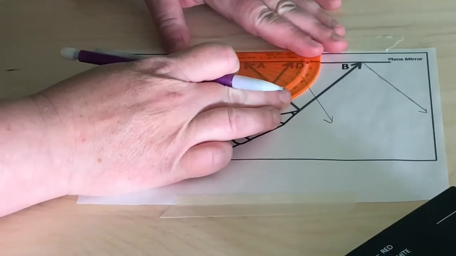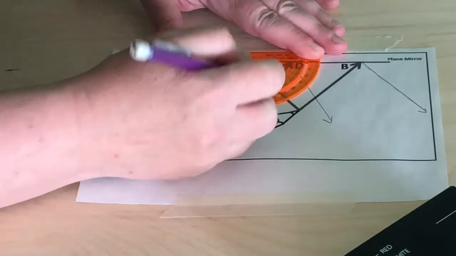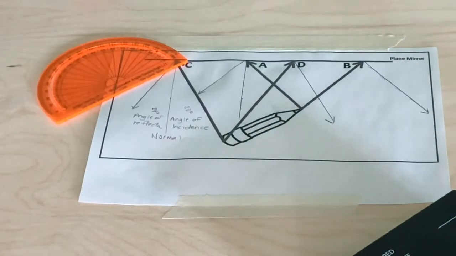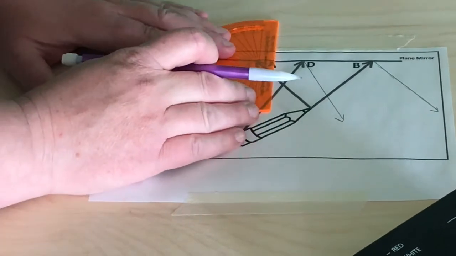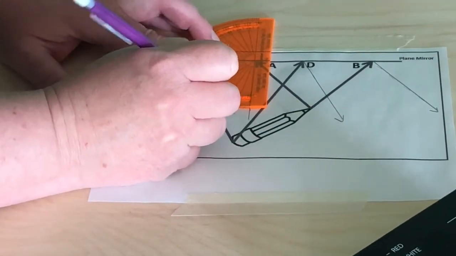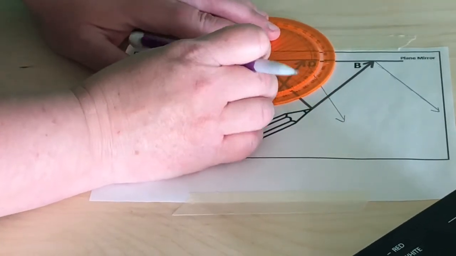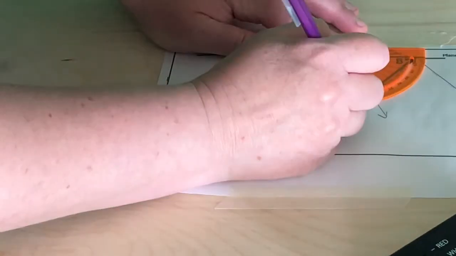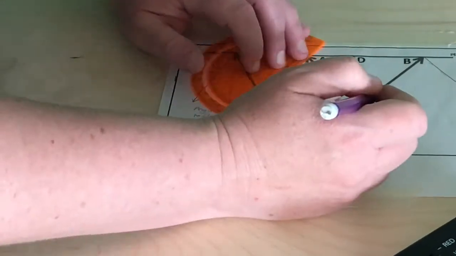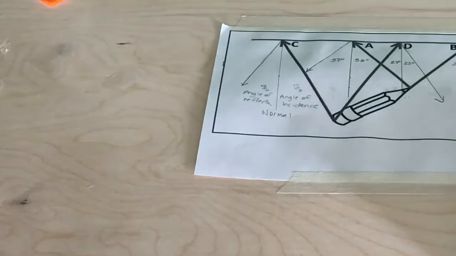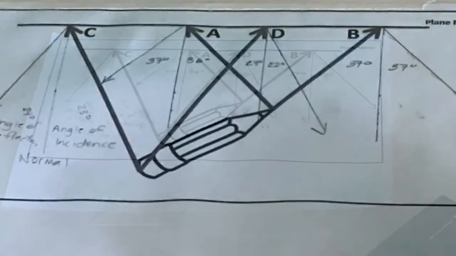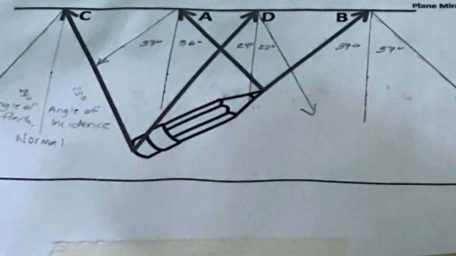And now we will repeat this process, drawing the normal and measuring the angles of incidence and reflection for each of our sets of rays. Notice that the values of the angles are very close together, almost identical. Almost because experimental results can have some minor errors in precision, but you can see the overall trend.